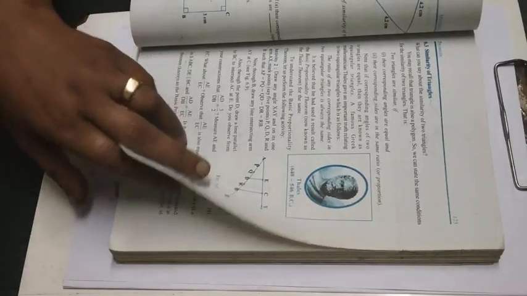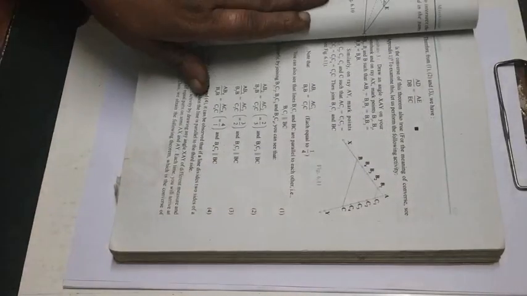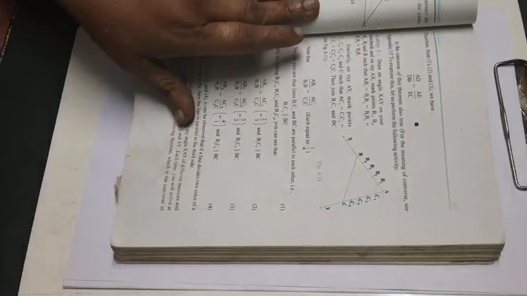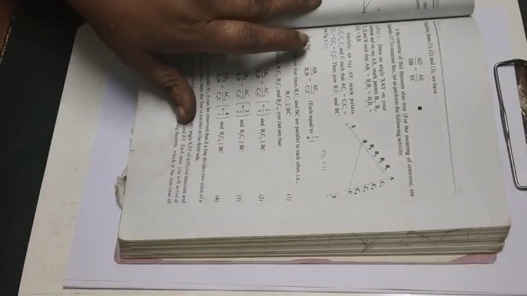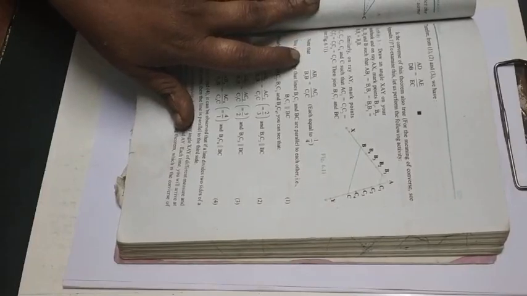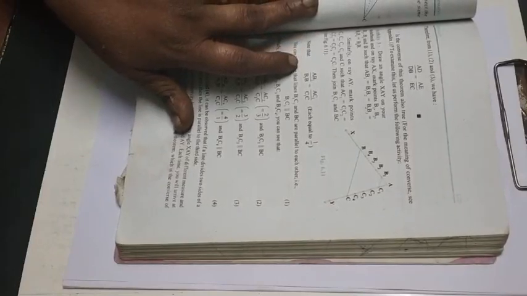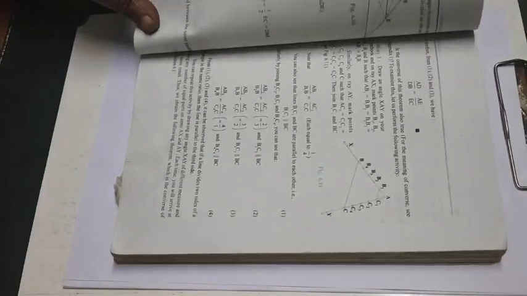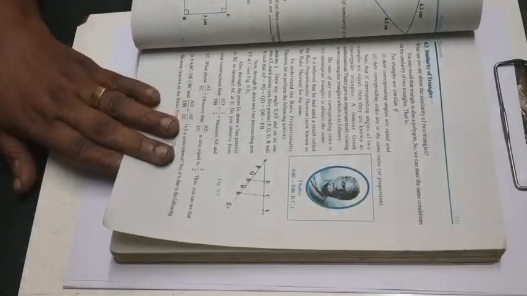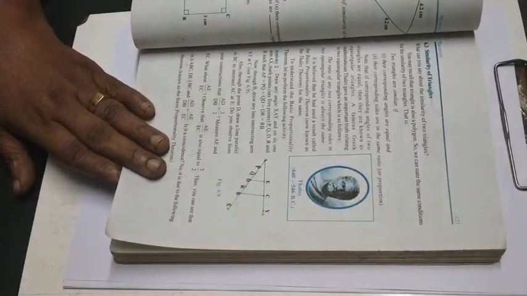Okay, now theorem 6.1: if a line is drawn parallel to one side of a triangle to intersect the other two sides in distinct points, the other two sides are divided in the same ratio. Last year we learned the midpoint theorem. I hope you remember that.